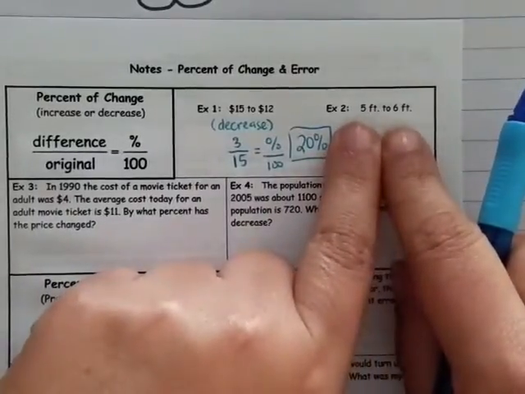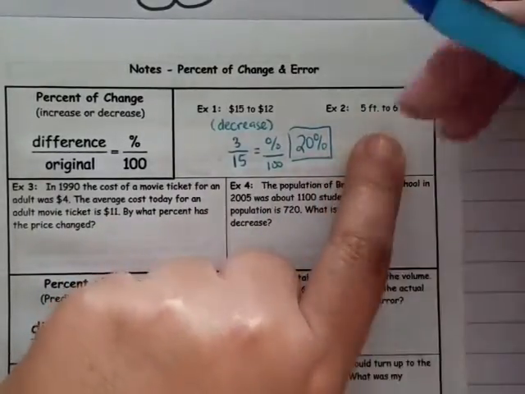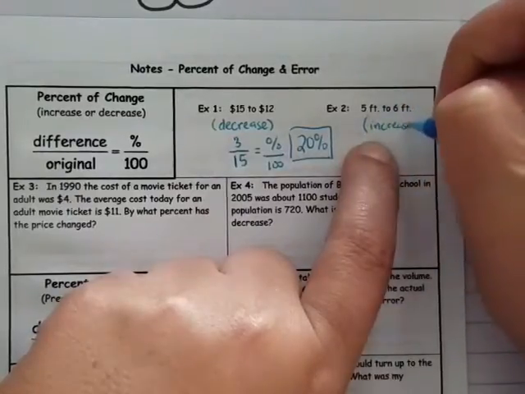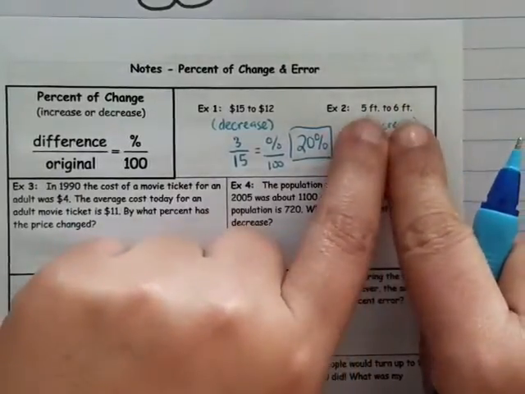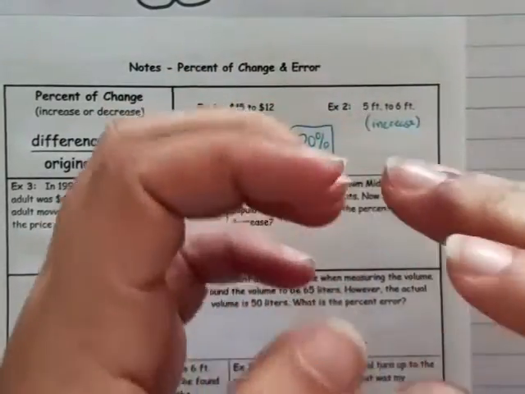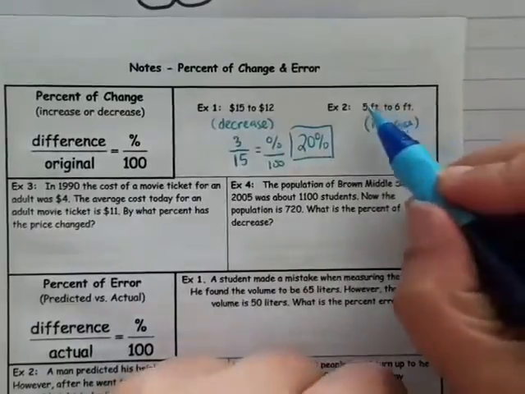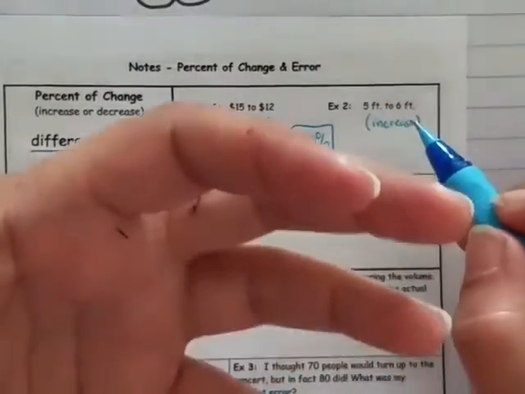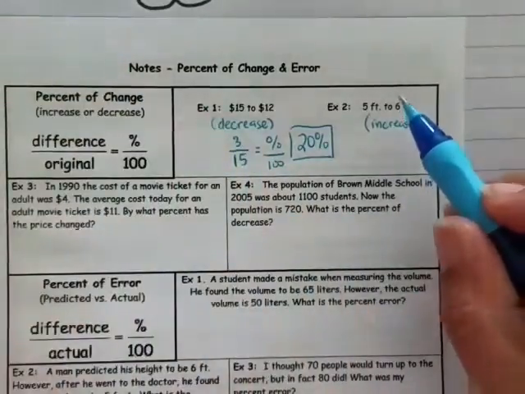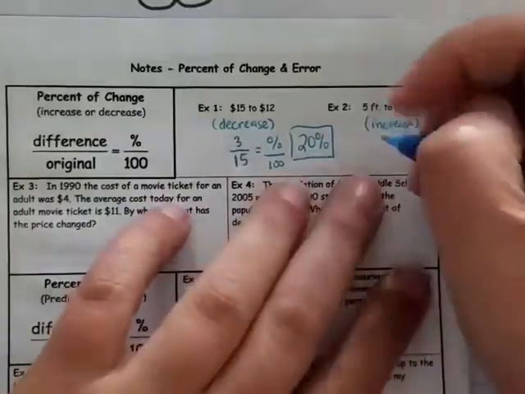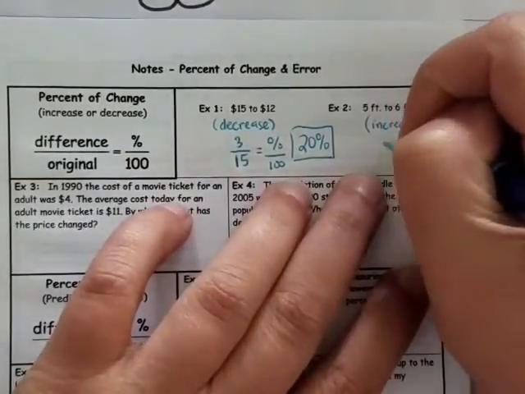This next one is a percent increase because you're going from a smaller number to a bigger number. Okay, you still do the same steps. Here what I'm going to do is I'm going to just subtract. So when you're finding the difference, just take the absolute value of it. So if you do 5 minus 6, you get a negative answer. So just take the absolute value of that, or I just take the bigger number, subtract the smaller number. Either way, we're going to get a difference of 1. So there's a 1 foot increase.